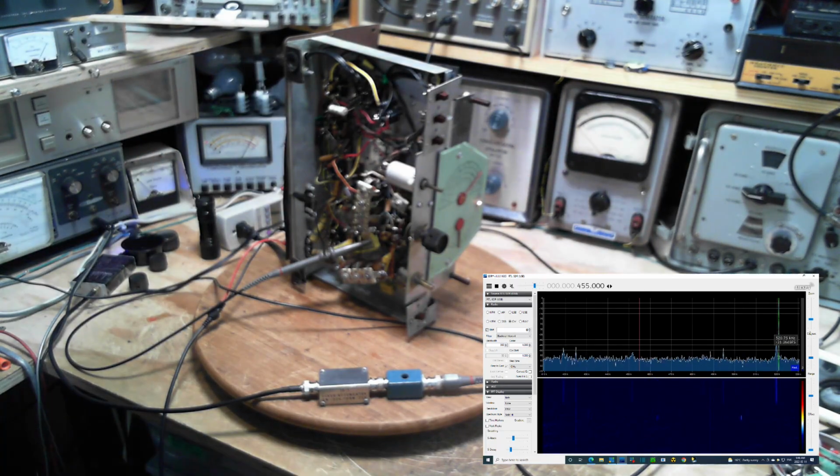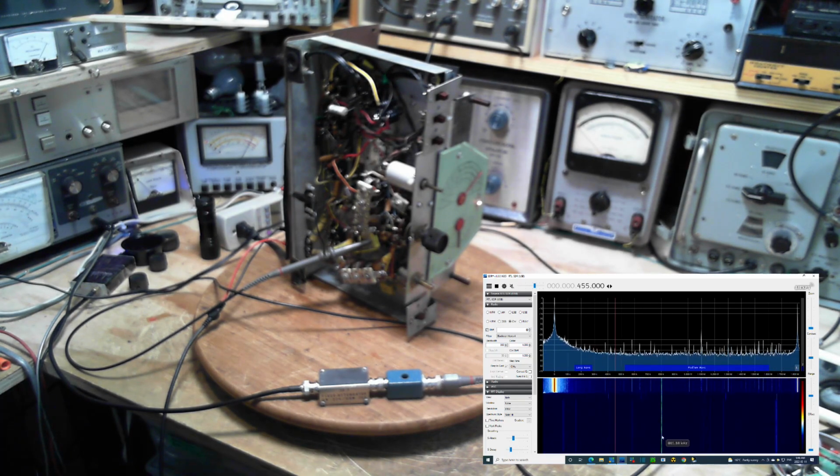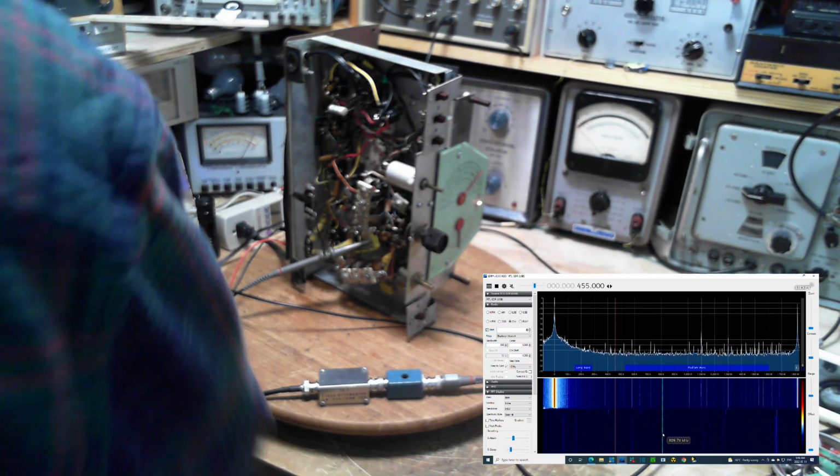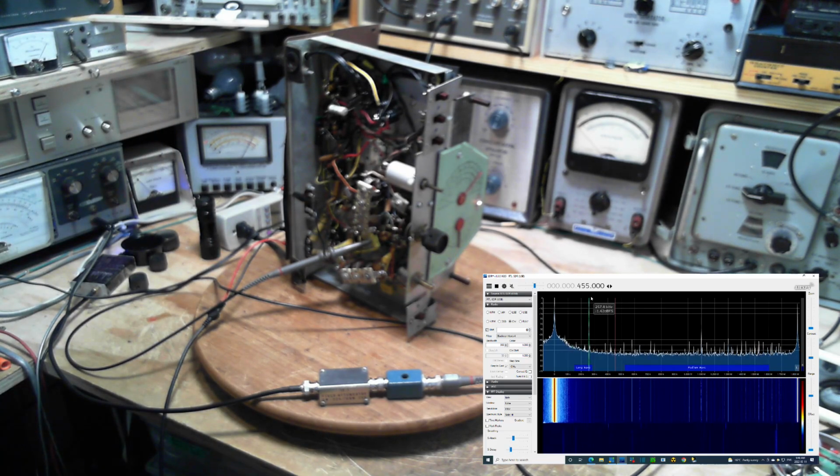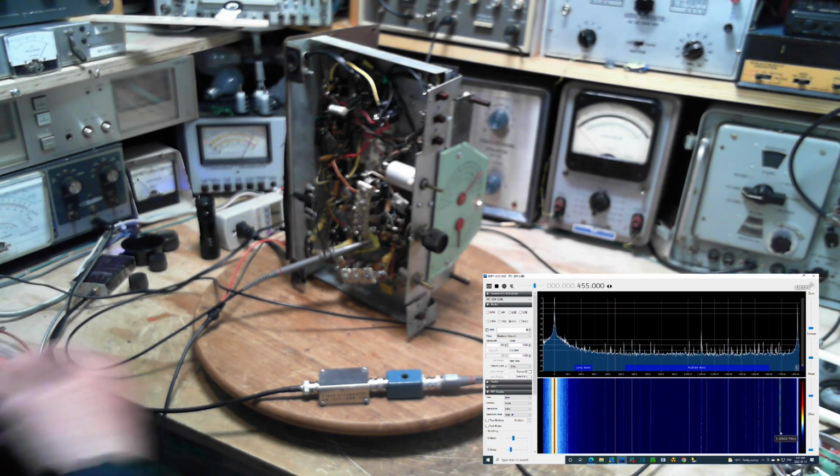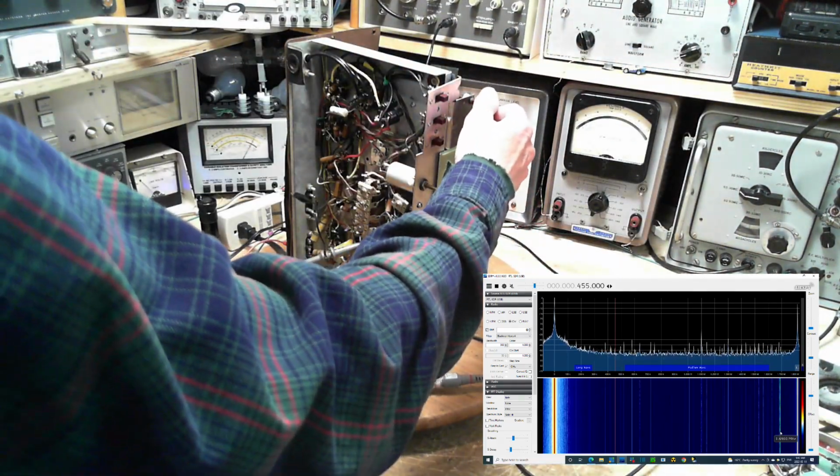Let's look at much more of the spectrum. Now we're seeing much more of the spectrum. The red line's still at 455, and local oscillator may be appearing there. Let me tune the radio and just watch and see.